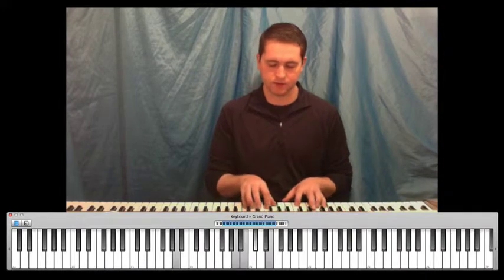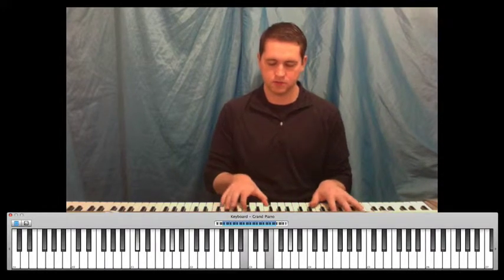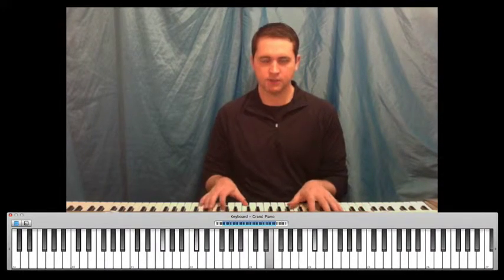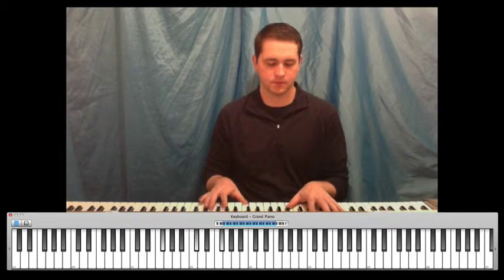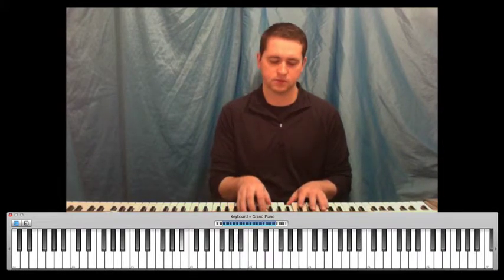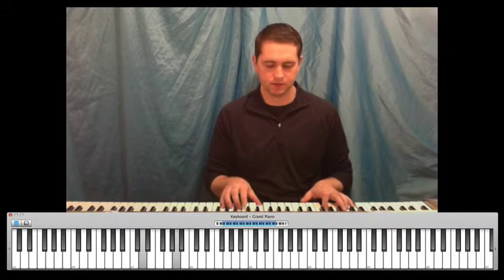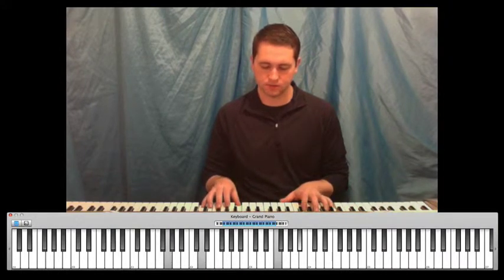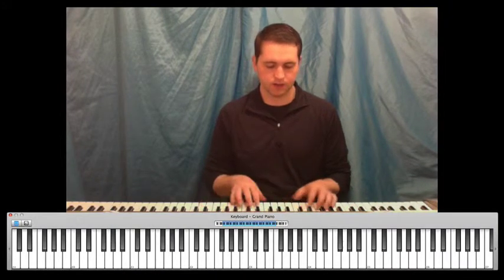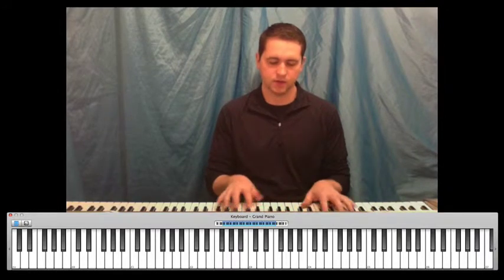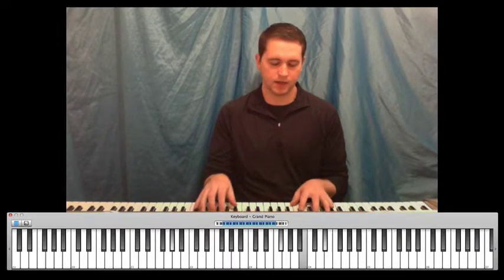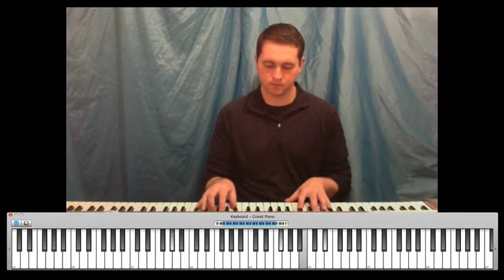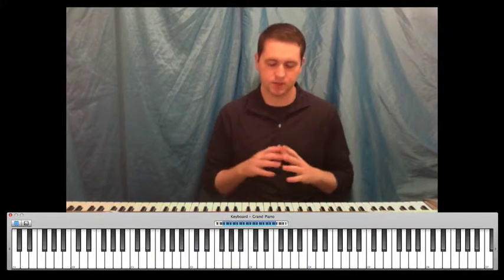Okay, key of A, C sharp minor, F sharp minor. Key of B flat, D minor, G minor. Okay, key of B, E flat minor to A flat minor. Okay, so those are movements you'll see a lot on the 3 chord.